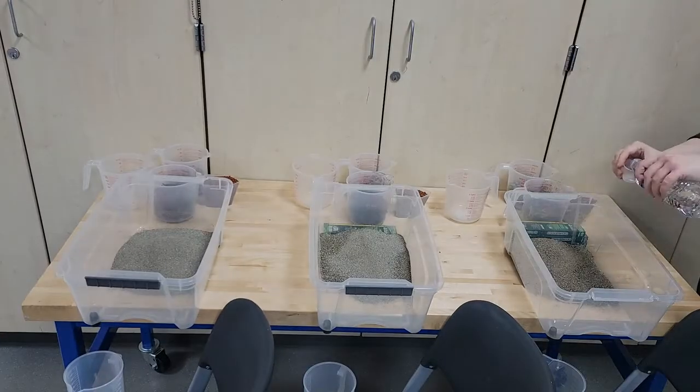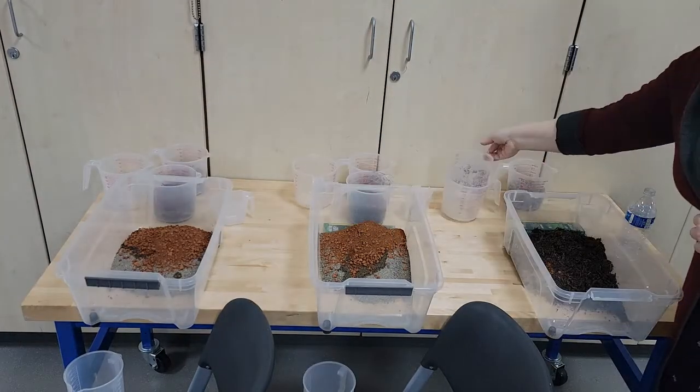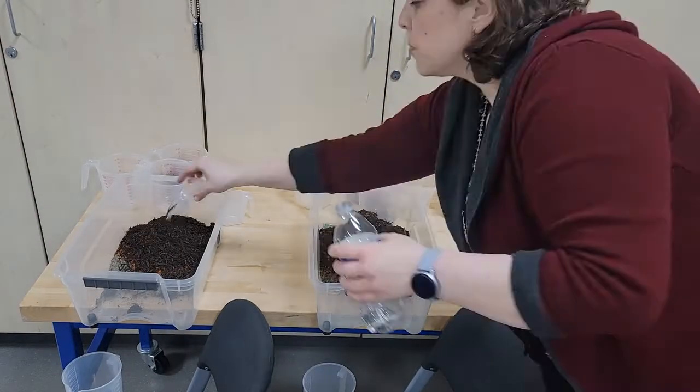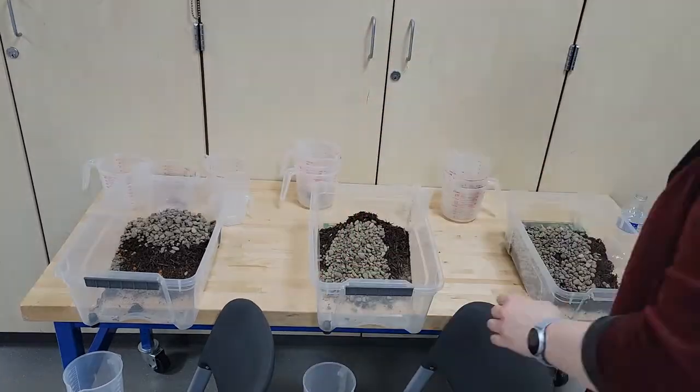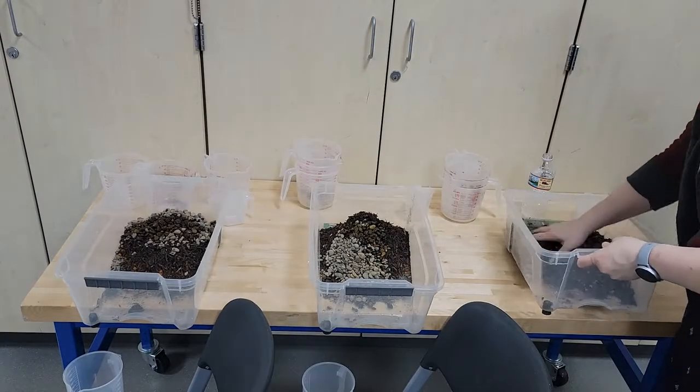So I'm making my test hills with the same recipe, using sand, humus, red clay, and gravel. Then I'm adding a little bit of water to each, the same amount of water, mixing the soil around to make a hill.